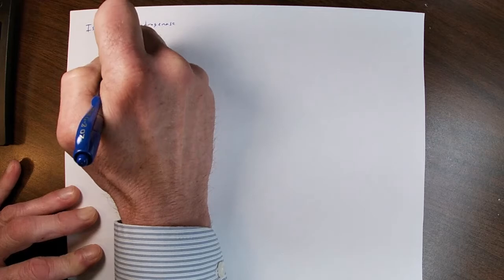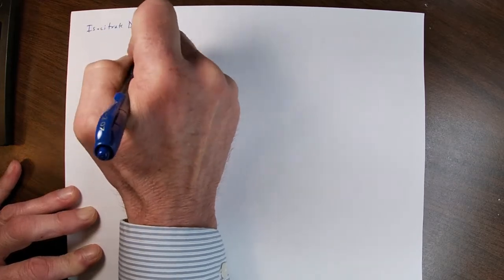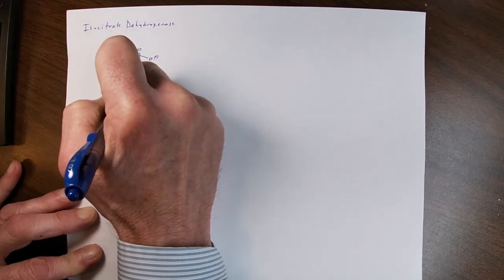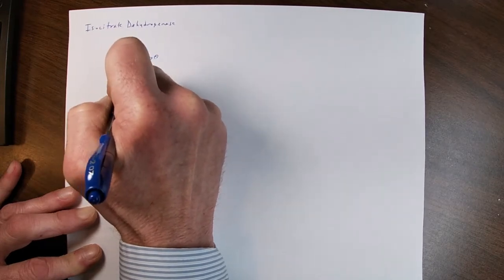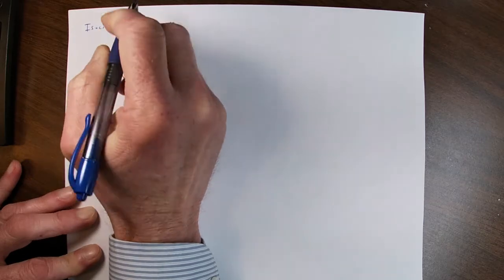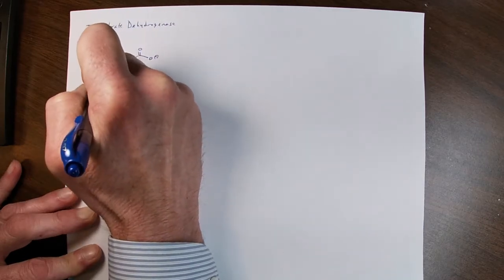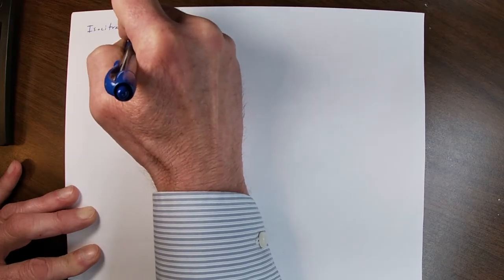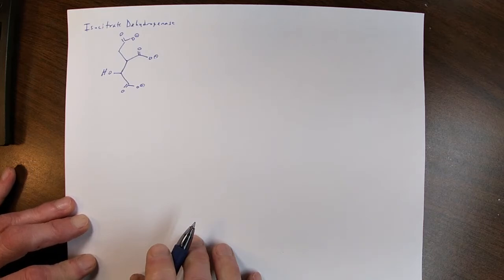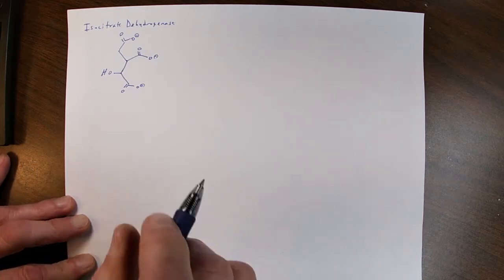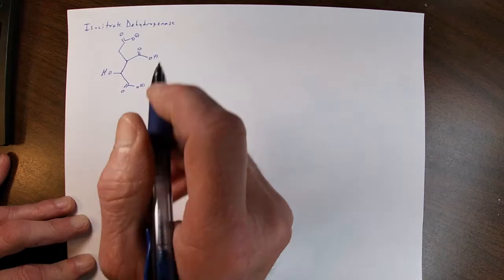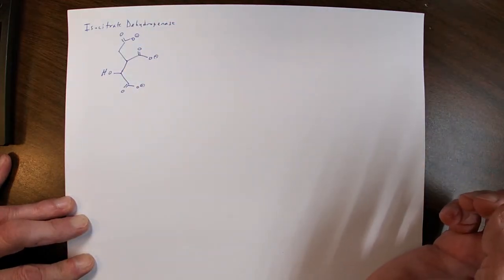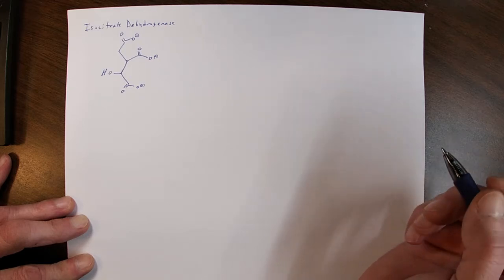Okay, so again, here is my isocitrate. Now, again, normally we don't think of removing hydrides, but that's essentially what we're doing here.